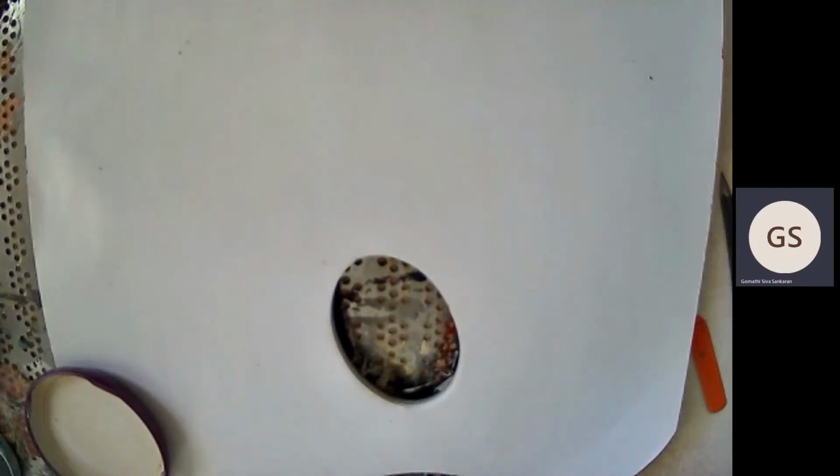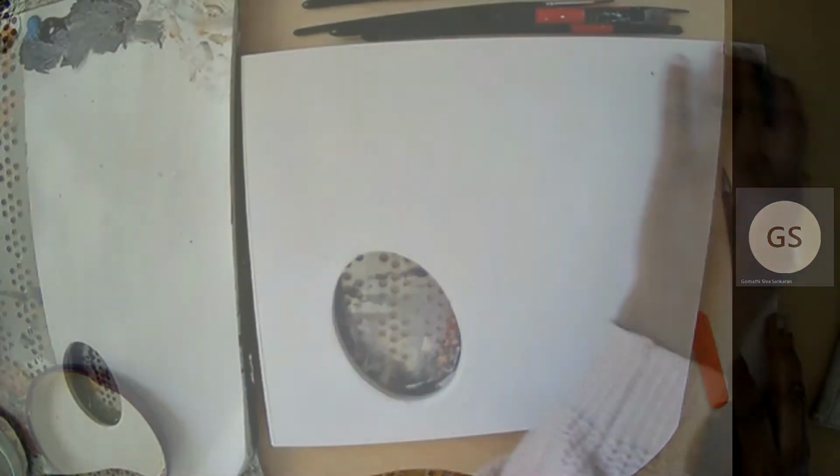So these are what we are going to work on today. So we talked about the subject we are going to work on, the paper we will be working on, the brushes that we will use, the oils that we use, and the palette that we use. I think we are now ready to paint along.